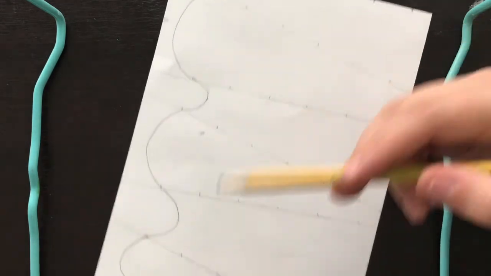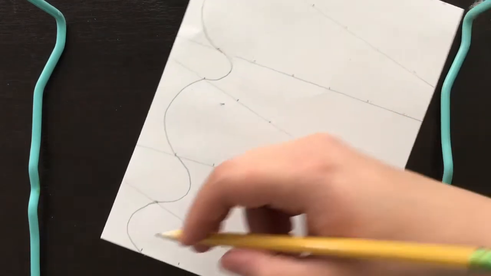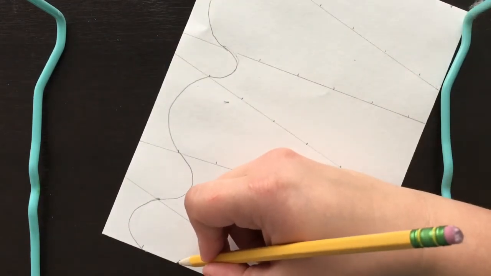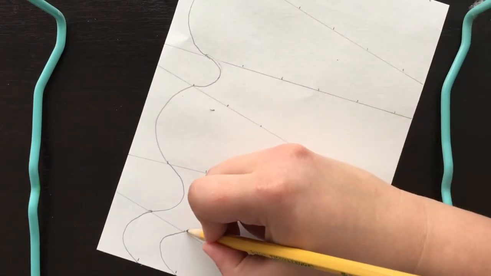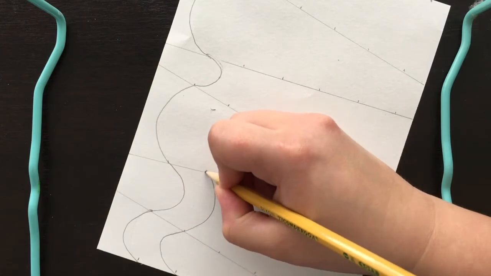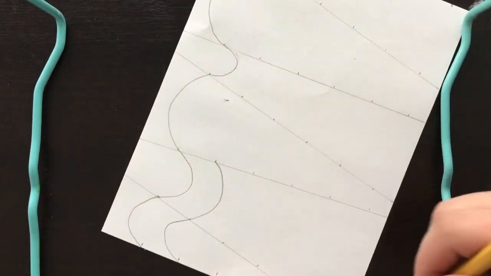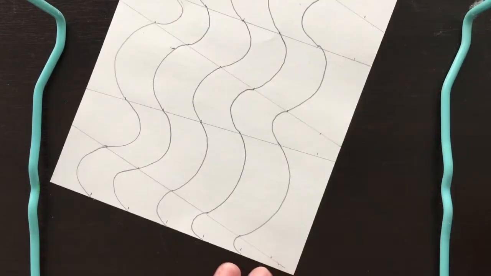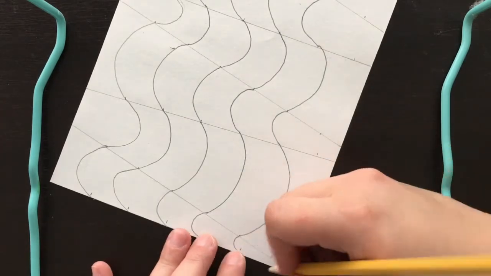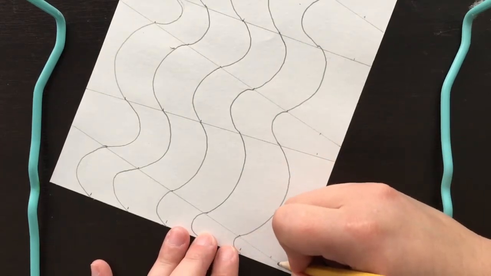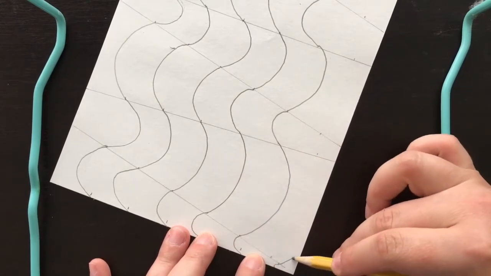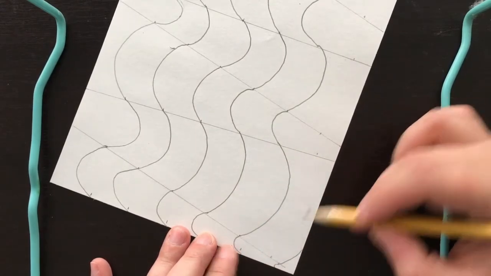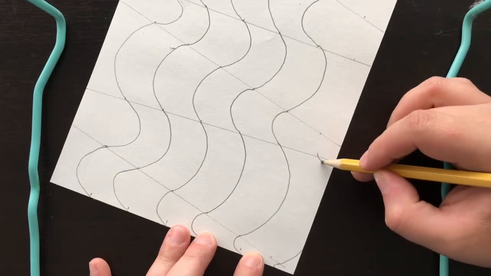Okay, now I'm going to do that for every single one all the way down, and you make sure that you're going the same direction, about the same height. Okay, and then back down again, all the way along, all the way down. All right, so I've gotten to my edge, and I've just got this little teeny tiny baby bump right here, so I'm just going to do a little guy. This one, it's going to go down below the bottom of the page, and that is just fine.